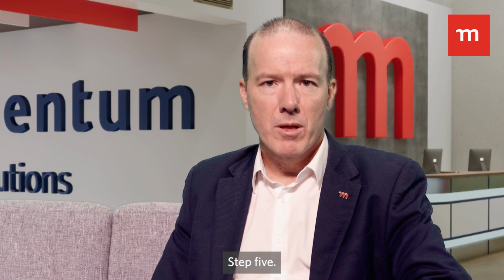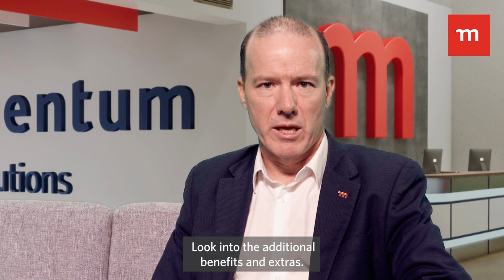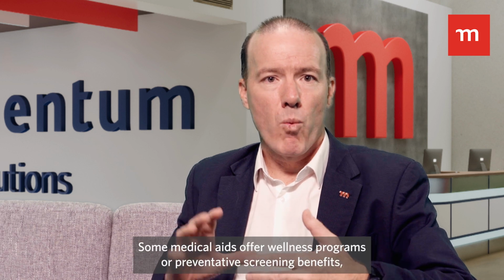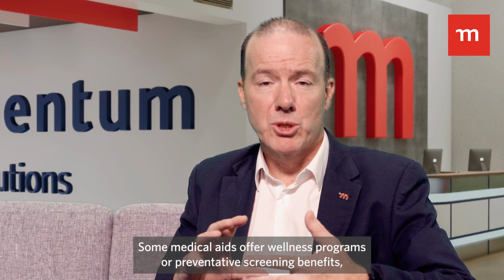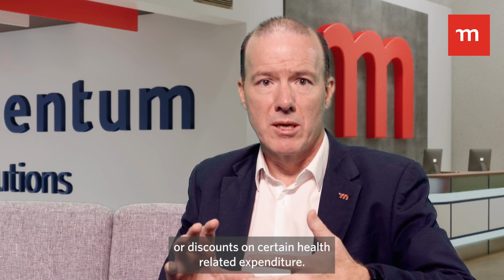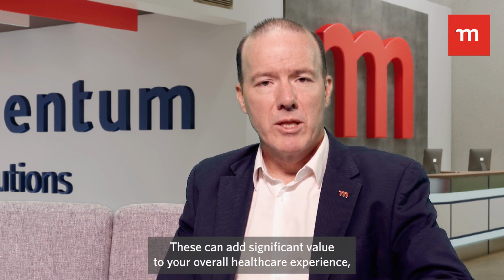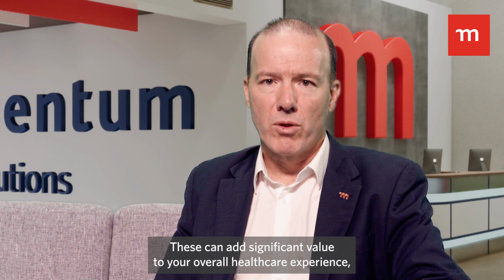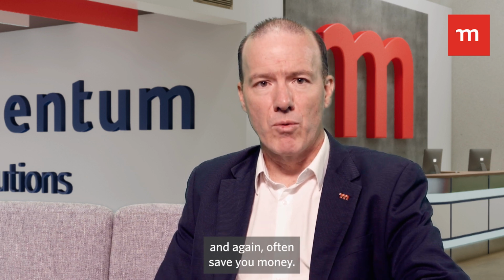Step 5. Look into the additional benefits and extras. Some medical aids offer wellness programs or preventative screening benefits or discounts on certain health-related expenditure. These can add significant value to your overall healthcare experience and again often save you money.